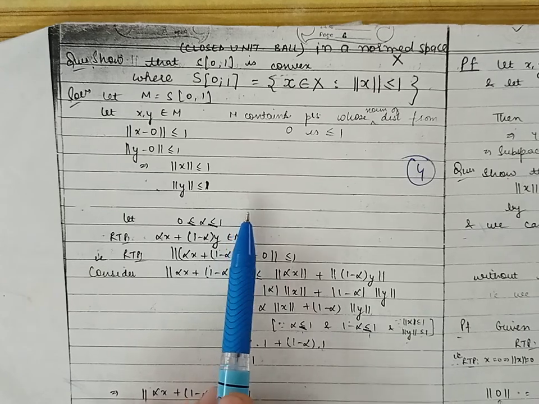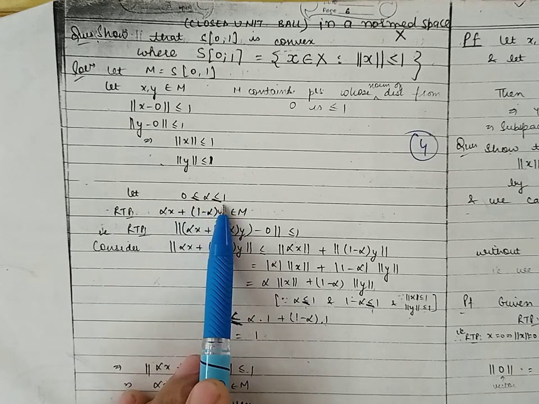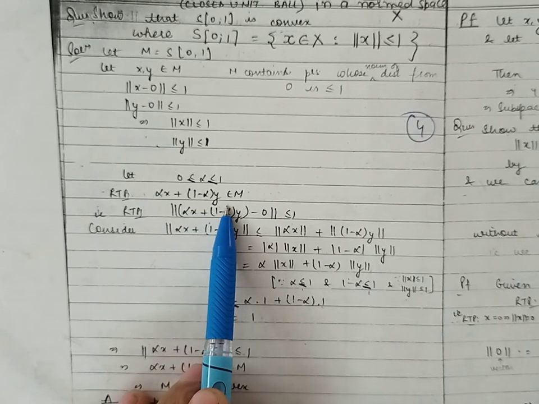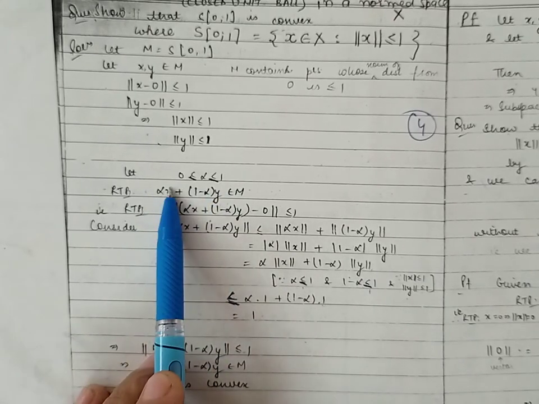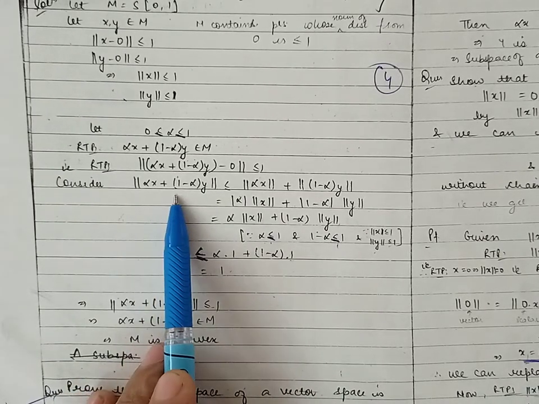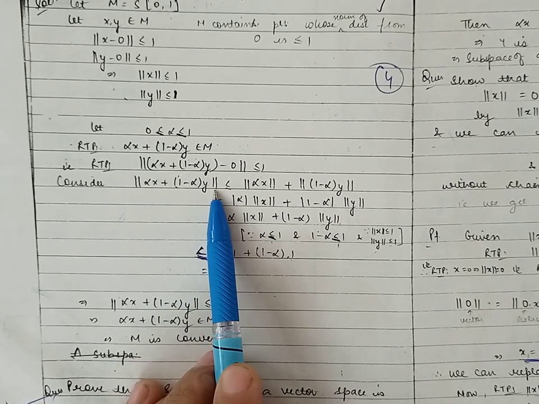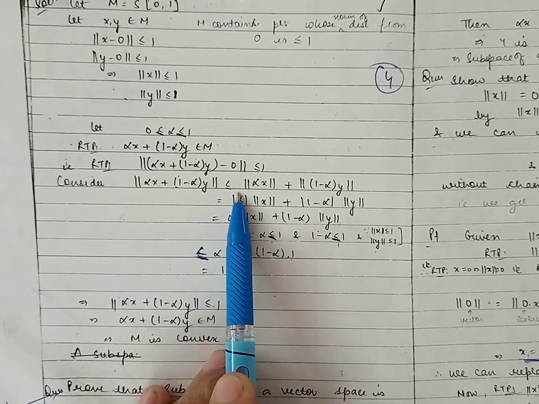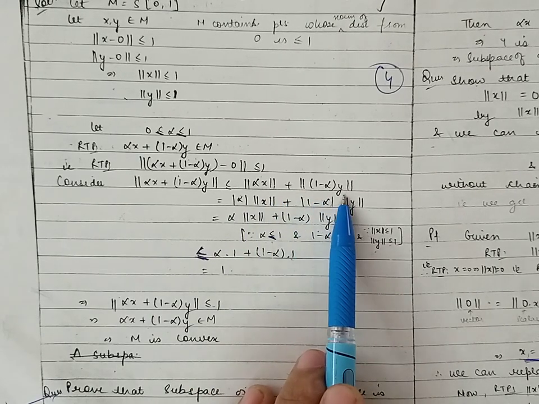So let us consider alpha belonging to the closed interval [0, 1], and let us consider alpha x plus (1 minus alpha) y. Now we will show that the norm of this element is less than or equal to 1. So let us consider the norm of alpha x plus (1 minus alpha) y. Now here we can use the triangle inequality in normed space. So by using the triangle inequality, this is less than or equal to norm of alpha x plus norm of (1 minus alpha) y.